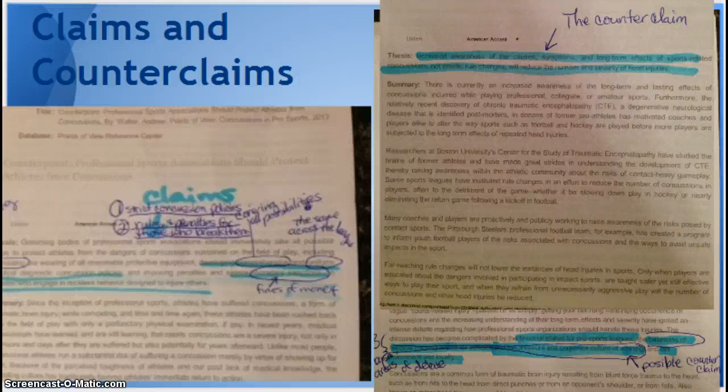So now a second time through, I'm looking for claims and counterclaims, and you can see on the first sheet there, I did find 2 claims that I would be interested in pursuing. The first claim is to have stricter concussion policies in professional sports, and the second claim is to change rules and add penalties for those who break them in professional sports. I don't know if I mentioned at the beginning, but my research is going to be on concussions in professional sports.